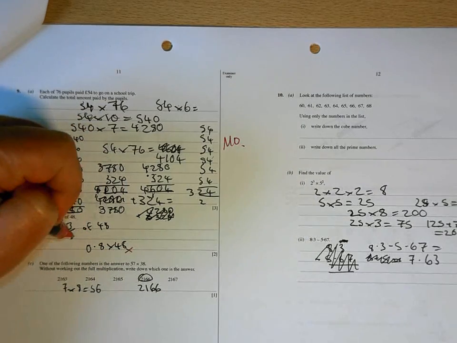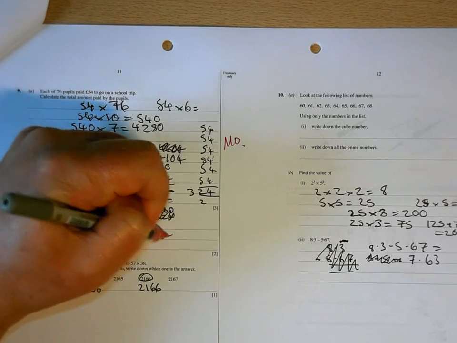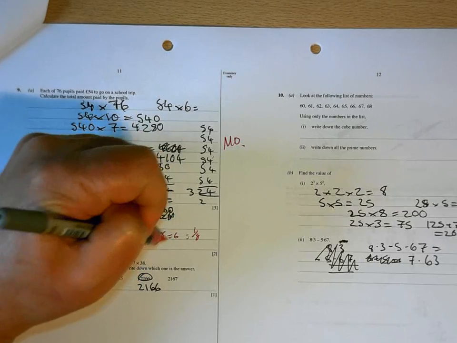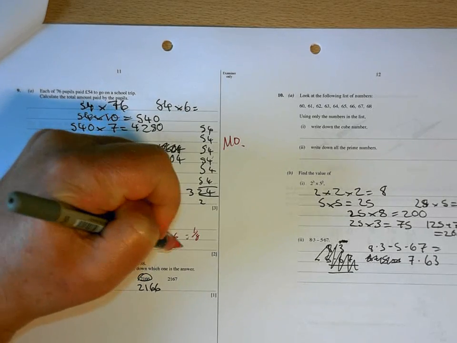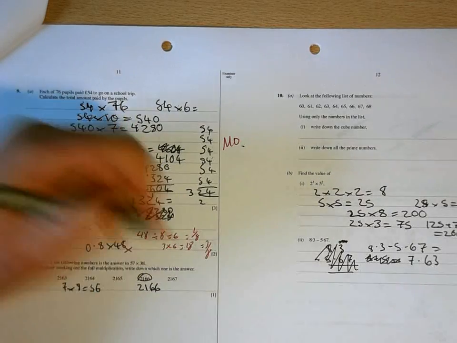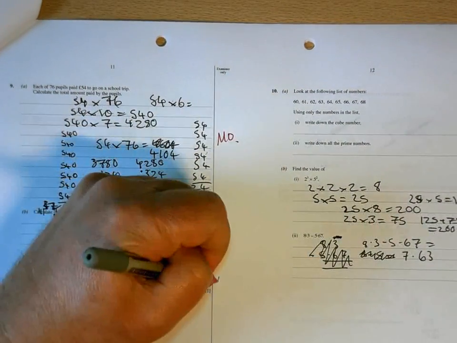First of all, you find 1/8. How many times does 8 go into 48? 6 times. So 1/8 is 6, so 3/8 would be 3 lots of 6. So 18 is the answer we're looking for there. That one is correct, and that's the reason why. Good.